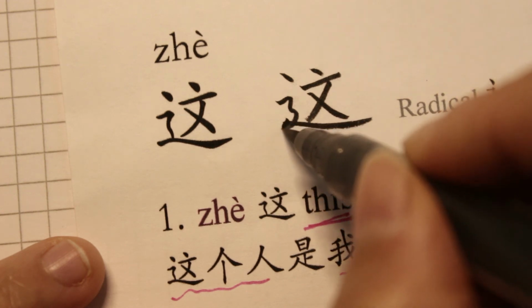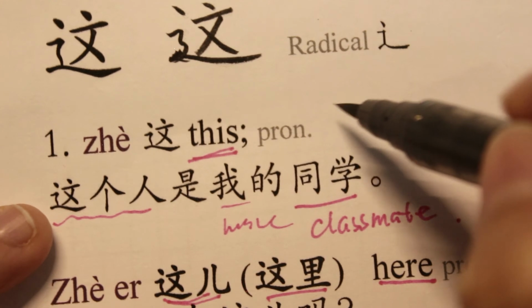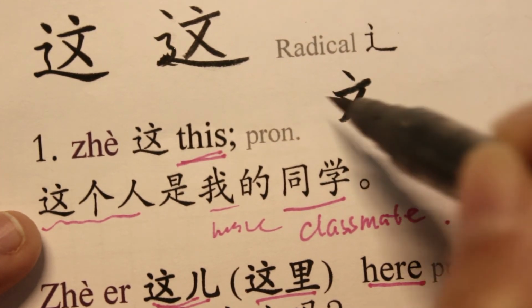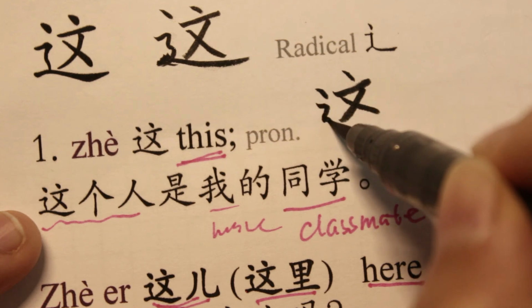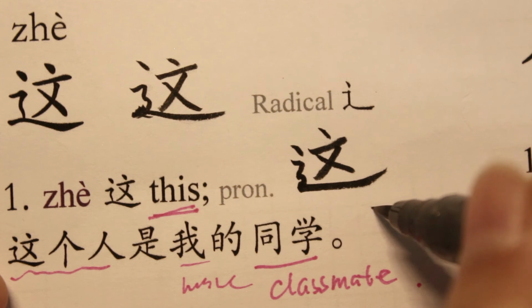Yes, but we will connect this together. Let's do it again. 1 2 3 4 5 6 7. So it's 7 strokes.